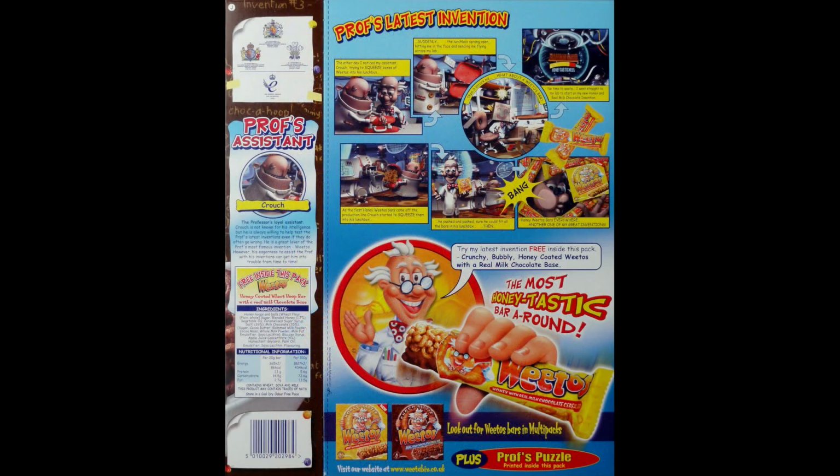Now it's also worth mentioning that a year later Weetos came out with honey flavour, so it was very short-lived, but they did also do it in the actual cereal bar as well, and they gave that away with packets of Weetos. So this is what the packet looked like, and it was exactly the same Professor's Weeto puzzles as I've just shown.